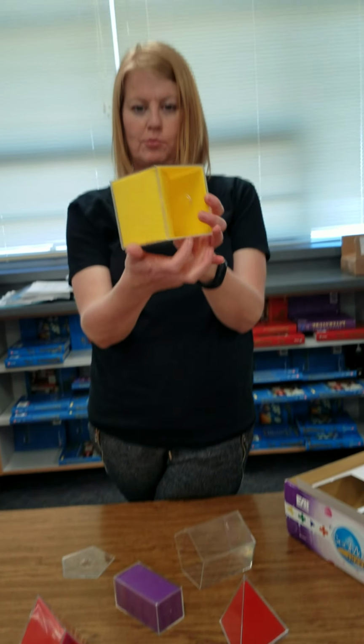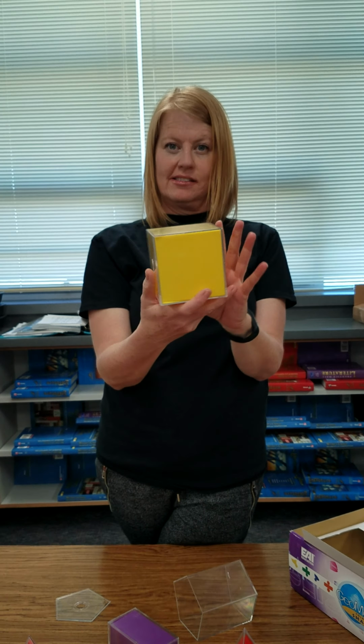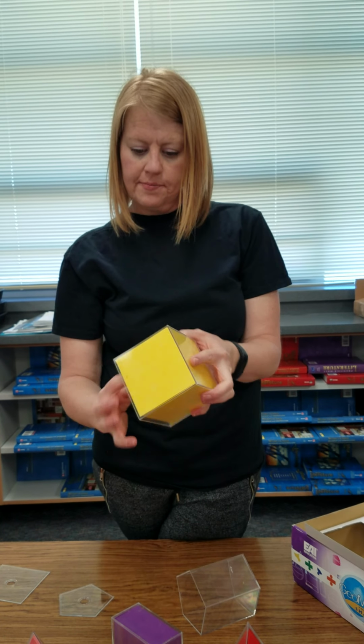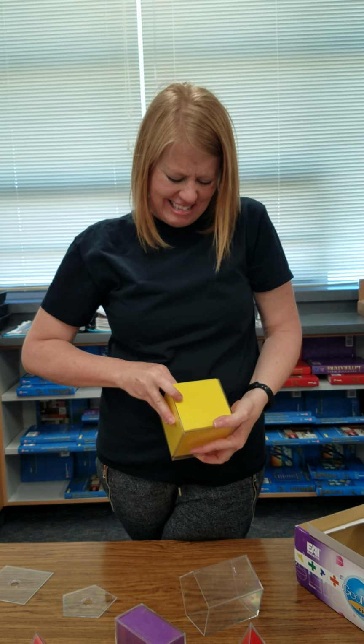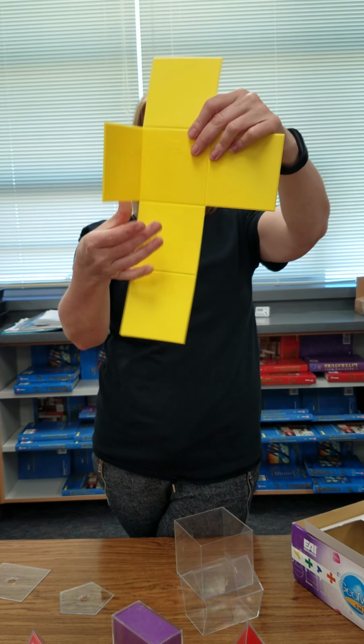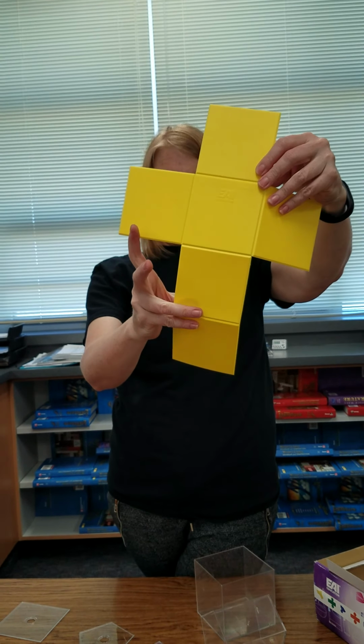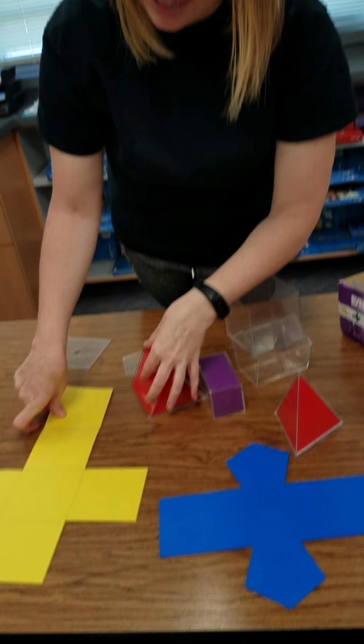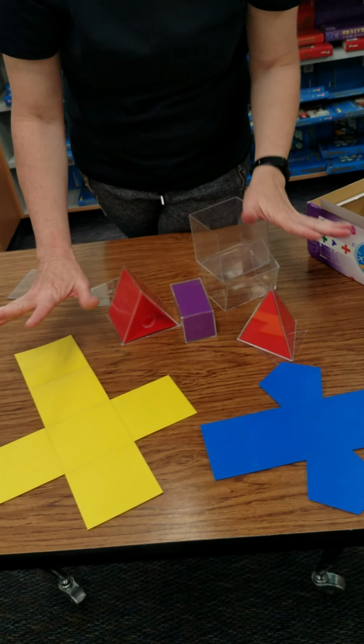This 3D shape, boys and girls, is made up of 6 squares. It's a special shape called a cube. When we pull that apart, the net of the cube would look like this. If you were in school, I would give you a pattern, a flat piece of paper, and we would cut these out and fold them together to make our own 3D shapes. But you're going to have to envision it in your mind.